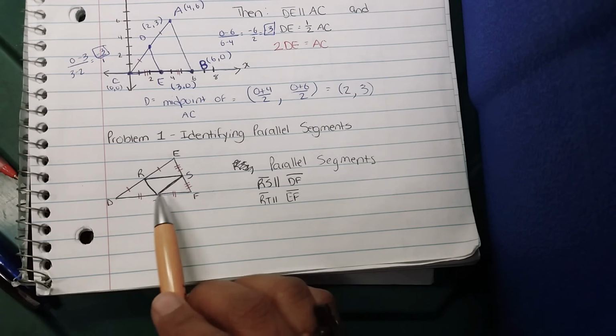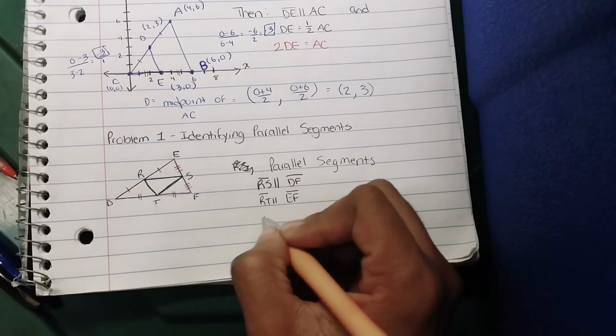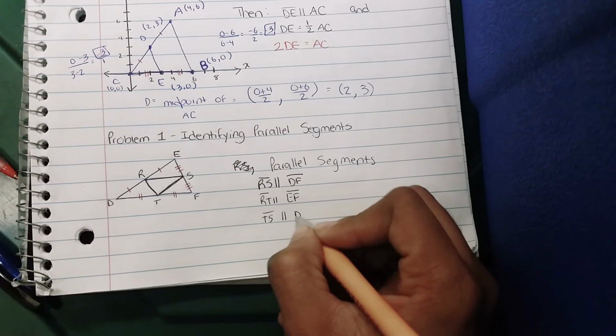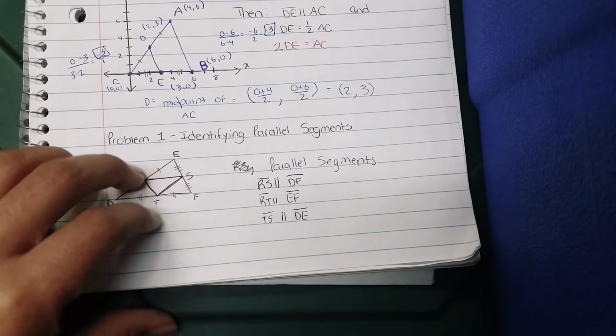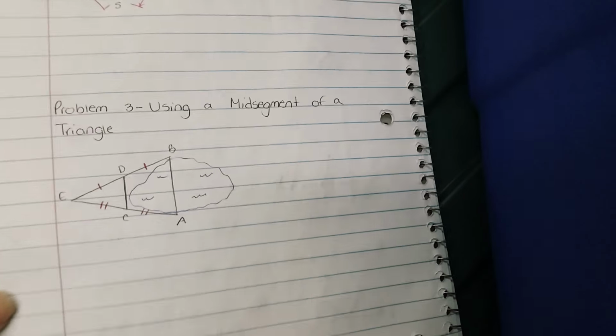And my last midsegment would be TS. TS would be parallel to DE. Okay, so it's not too hard. I'm going to move on right away to the second problem, in which we find lengths.